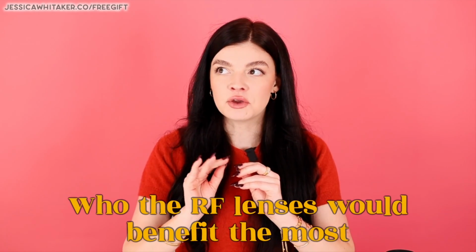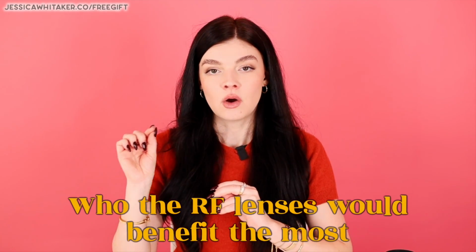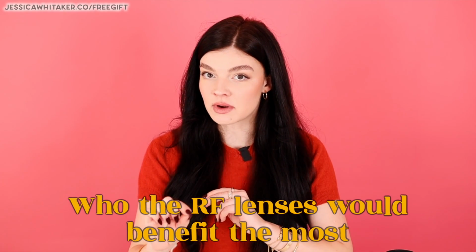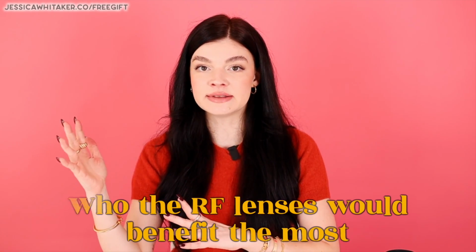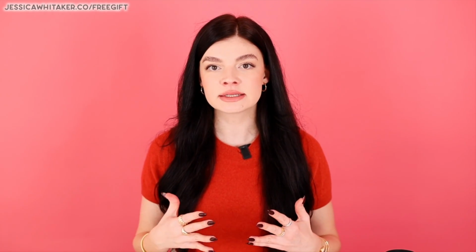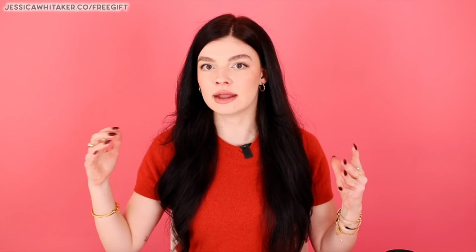So if you are a wedding photographer, or if you do a lot of family photos, then I do think that getting the RF lenses would greatly benefit you. But if you are a photographer like myself who specializes in portrait photography, not working in that fast-paced, high-pressure environment, and family photos, when you have little kids especially, you do need to have equipment that can keep up with them moving and switching around.